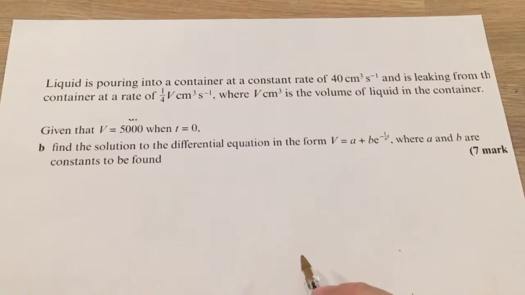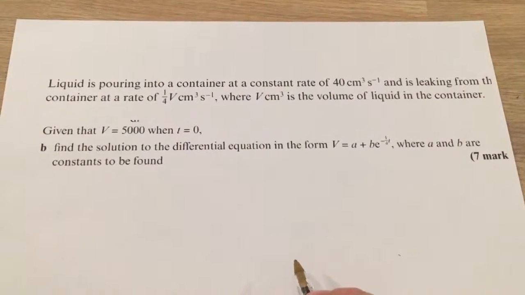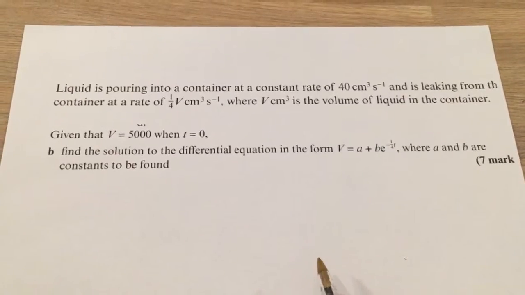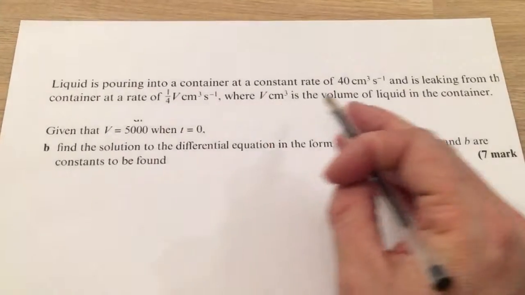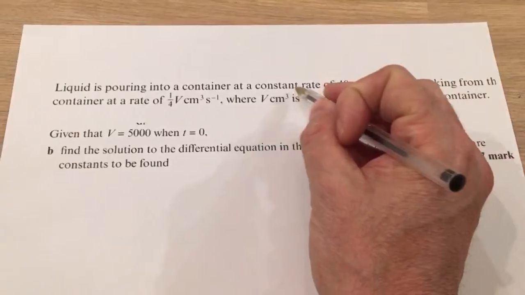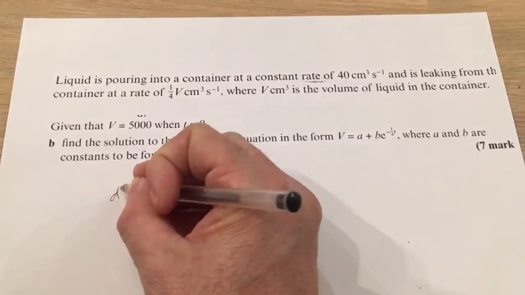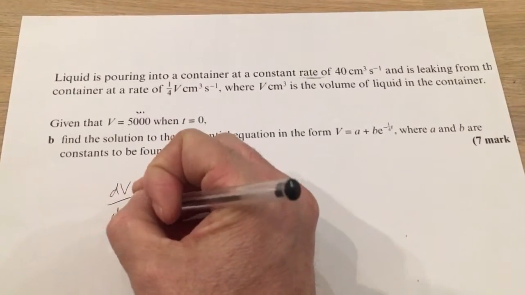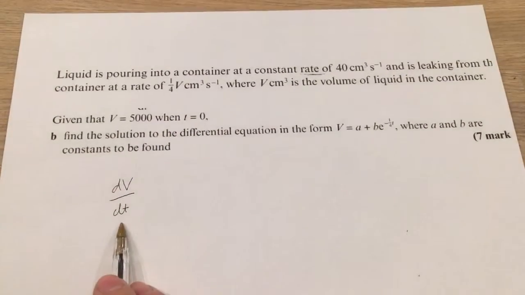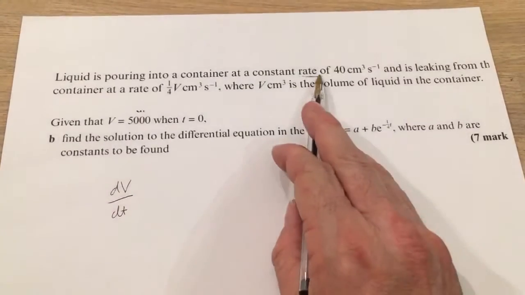So this question is a differential equation where we will first need to set up a differential equation. We do this by taking information from the question. The first thing is we're told about a rate. Whenever we see a rate, we can replace it with the symbol dV over dt. Notice the t is for time, which is what is indicated by the rate.